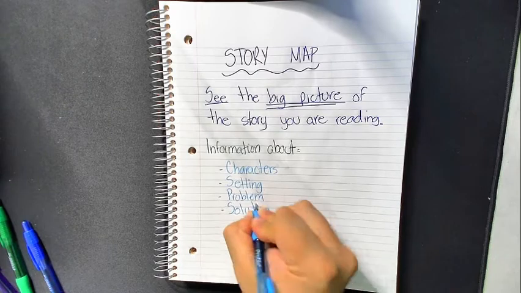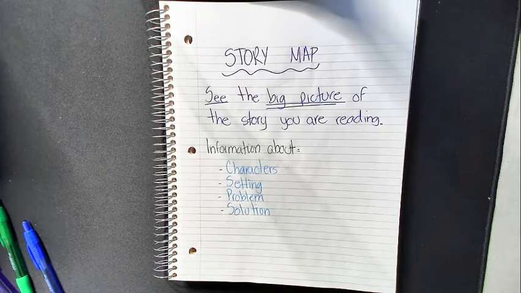Now remember, sometimes the problem is not solved. There are stories where problems are not solved, and that's okay. I don't want you to always think that you will always have a solution to the problem, because that's not the case. The problem may not be solved, but other things may happen that can be useful instead of a solution.